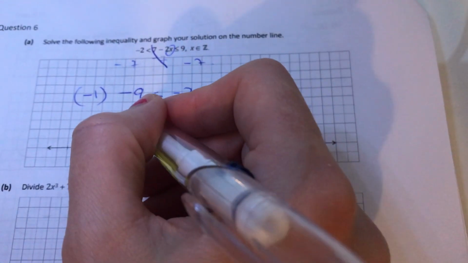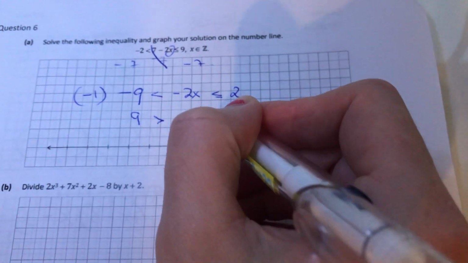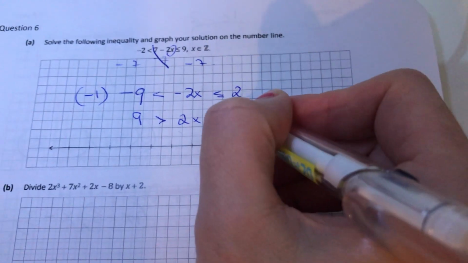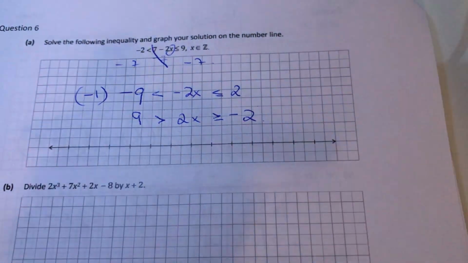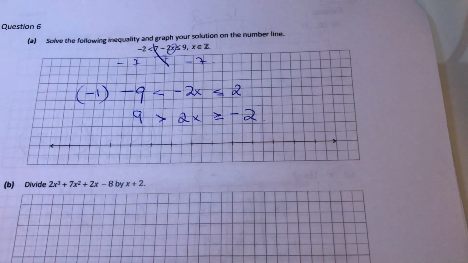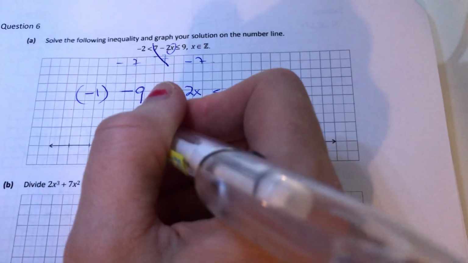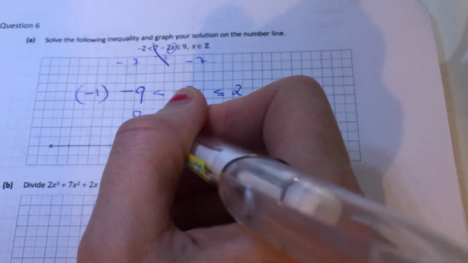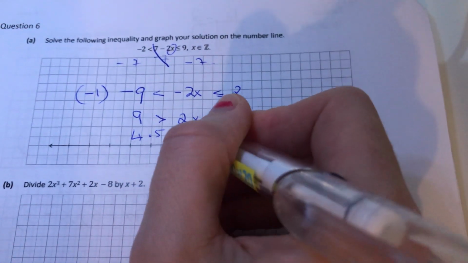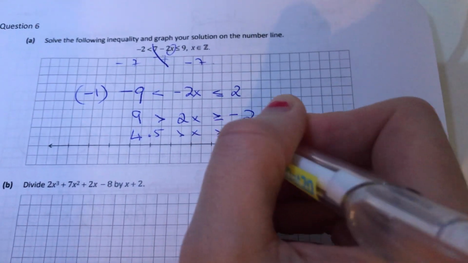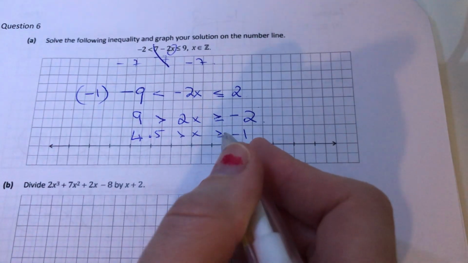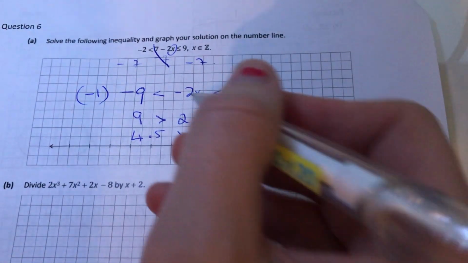When I multiply by -1, I end up at 9. This sign changes. If you're not sure why, then you need to go back over your basics of inequalities. And now we'll divide by 2. So if I divide by 2 here, I get 4.5. So x is between -1 and 4.5.